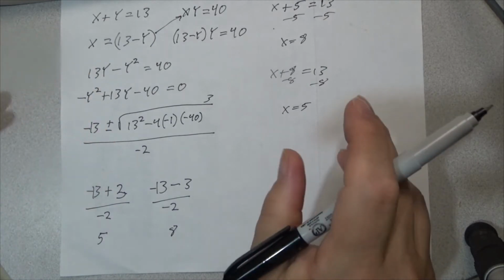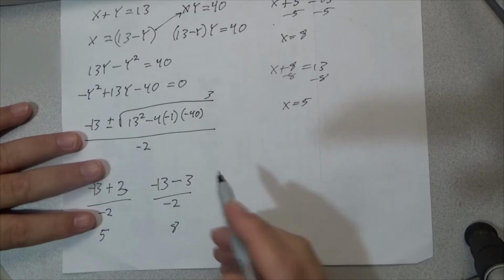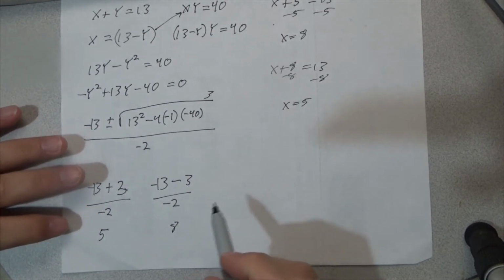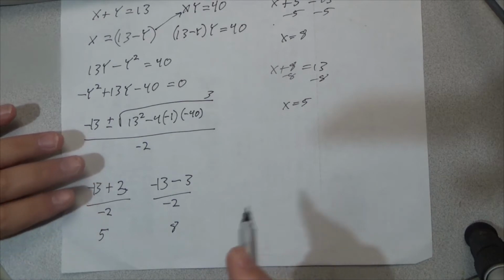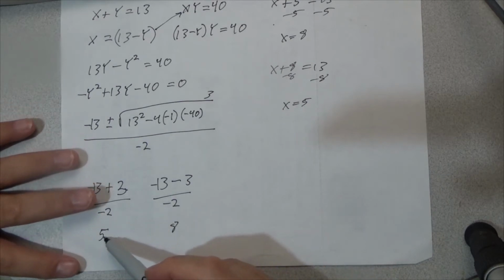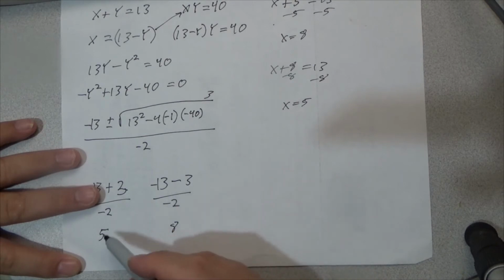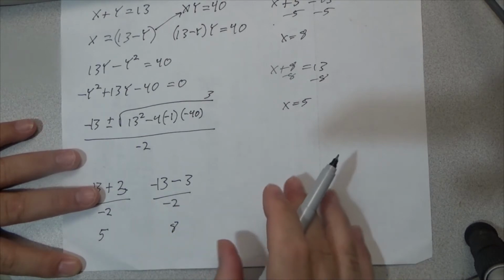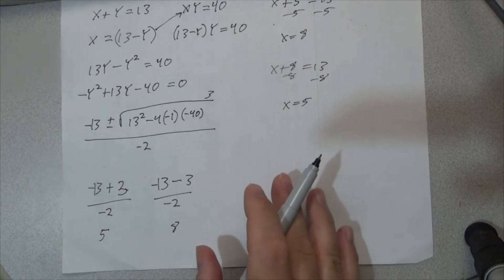Okay, that seemed kind of obvious, but it's not always that straightforward. So the two numbers are 5 and 8, and it really doesn't matter which one is which. Because when I had y as 5, I found that x was 8. When y was 8, I found that x was 5. So it didn't really matter which one was which.